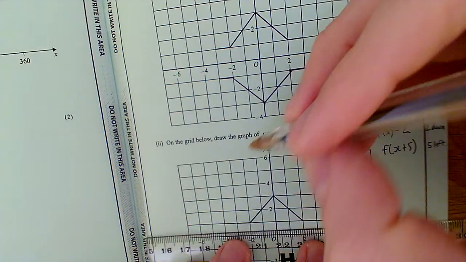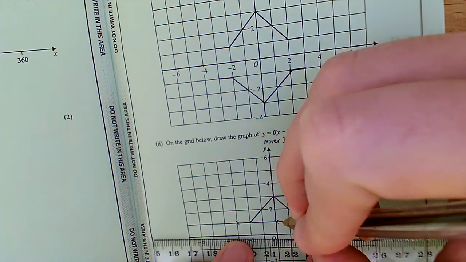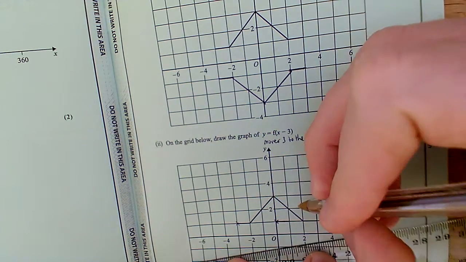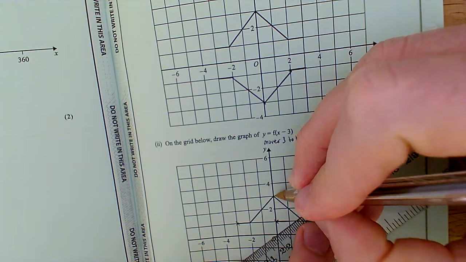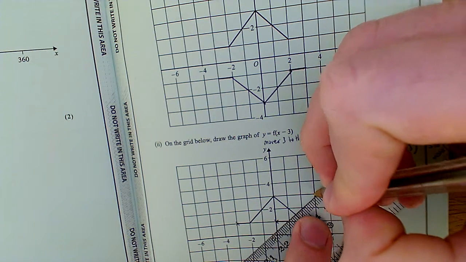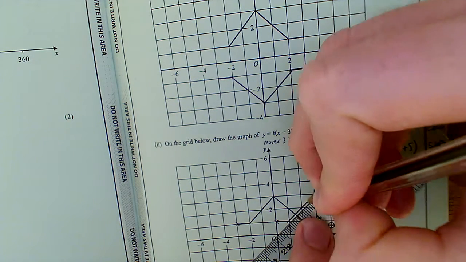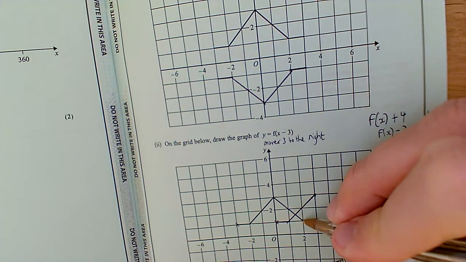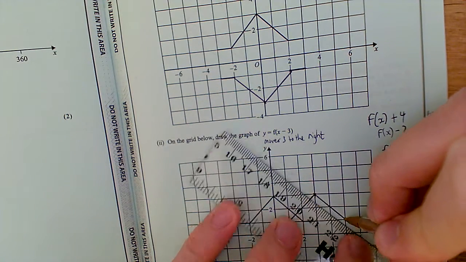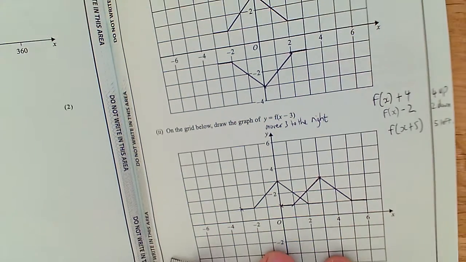So I need to move this whole graph 3 units to the right. So this point, 1, 2, 3, will now be there. So it starts there and it comes across 1, and then it goes up. So this point is now going to be 3 units to the right, which brings it over here. Try and keep this accurate if I can. This point now moves 3 units to the right, 1, 2, 3, which moves it there. And then I've just got this little line at the end. So the whole graph has been moved 3 units to the right.